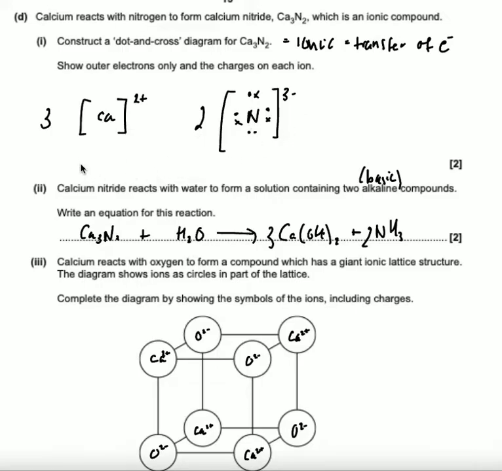the electrons are equivalent because we have 3 lots of 2+ charges, so that gives us 2, 4, 6, and we have 2 lots of 3- charges, and that also gives us 6. So we know that the electrons transferred are the correct number. So we've had a total of 6 electrons transferred here and a total of 6 electrons gained here.